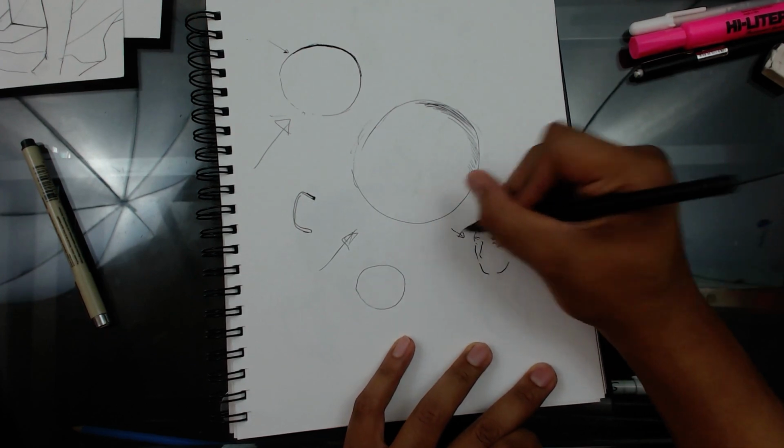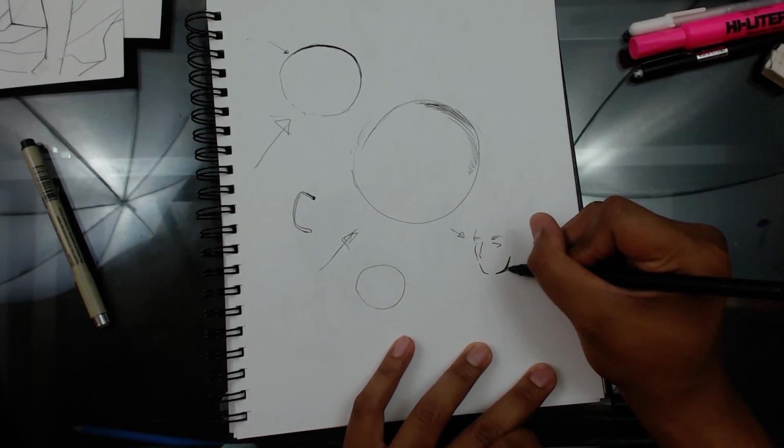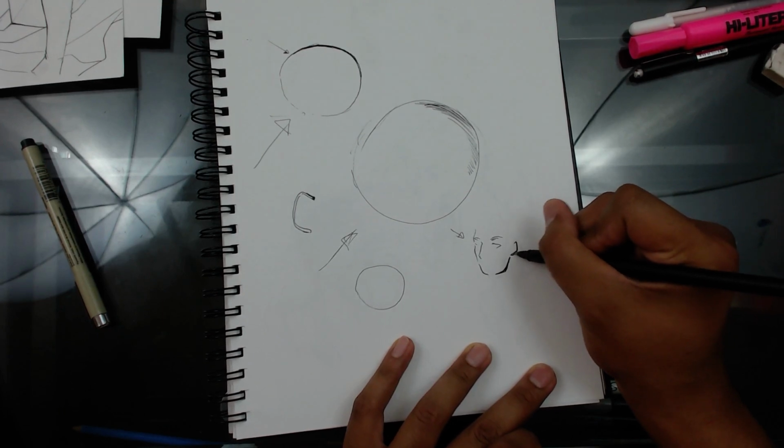Your light source is coming from here. You can darken up the bottom of the chin or the ear over here.